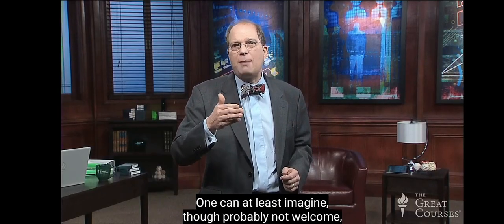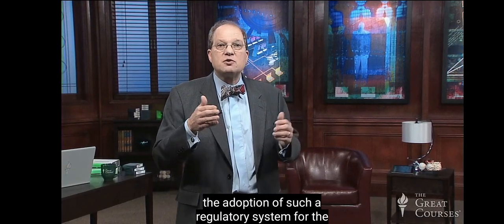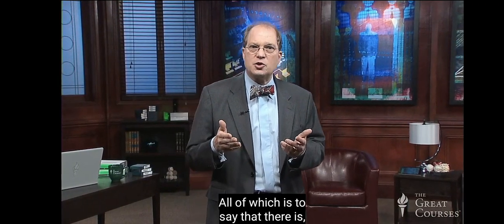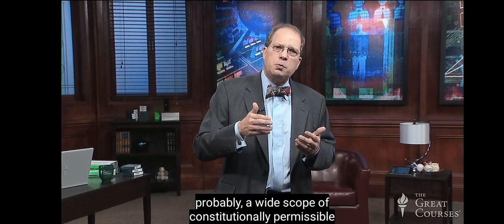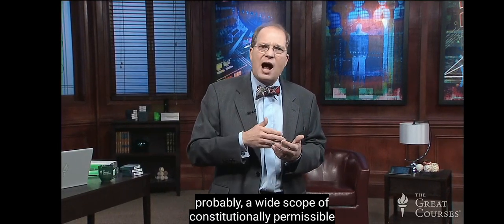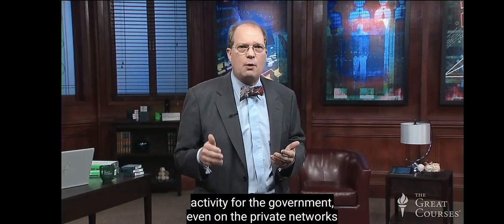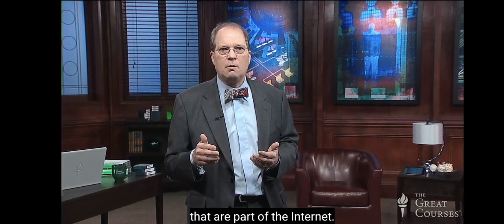All of which is to say that there is probably a wide scope of constitutionally permissible activity for the government, even on the private networks that are part of the internet. Exactly how far the government is permitted to go, in the end, is more likely a question of wise policy than it is of constitutional law.